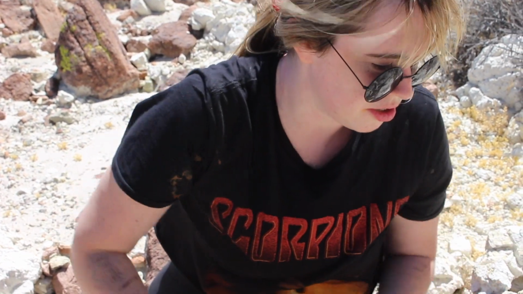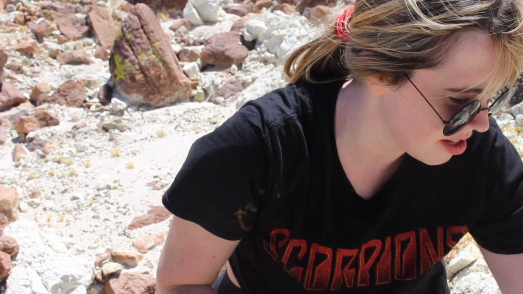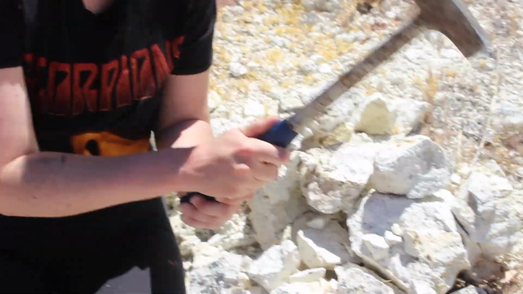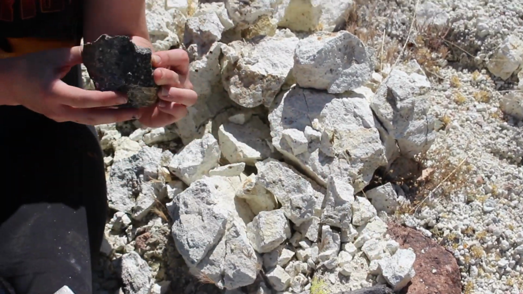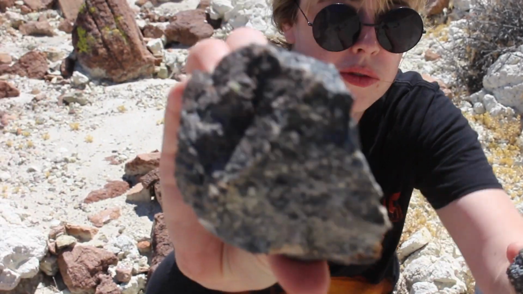And that's why it's much harder to hammer. You know, you'd be here all day hammering this one. See, look at that. Beautiful specimens.